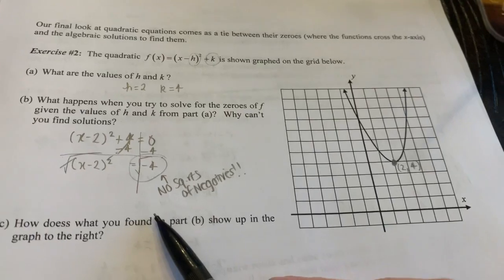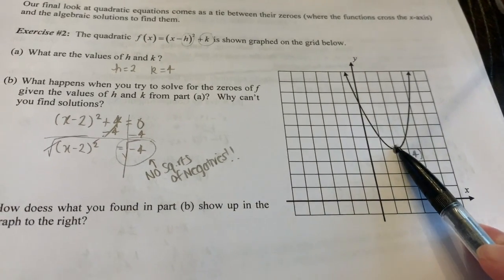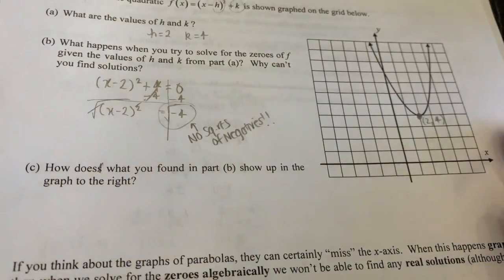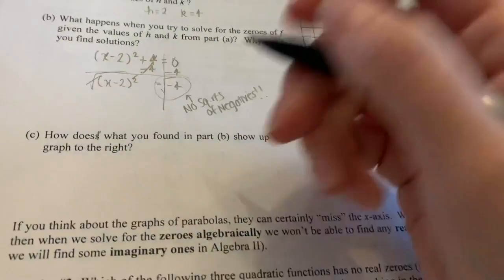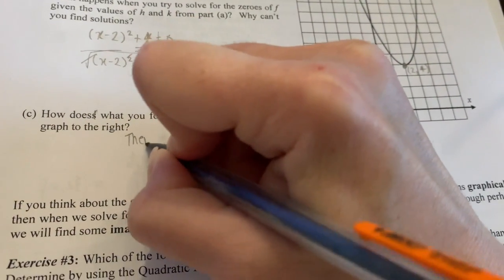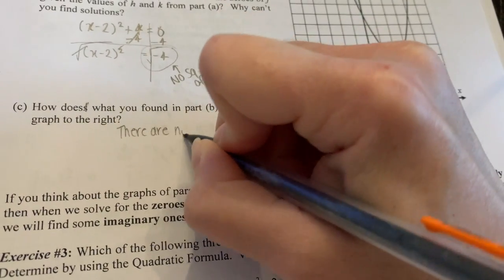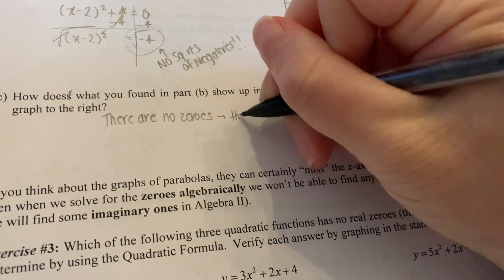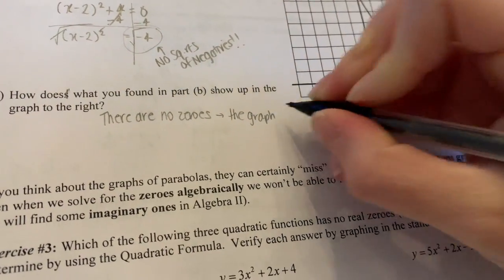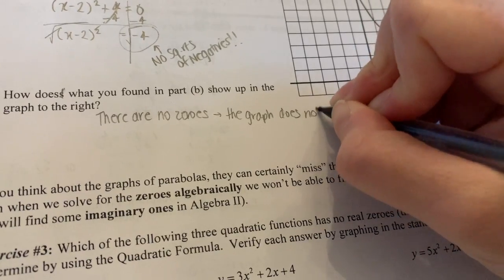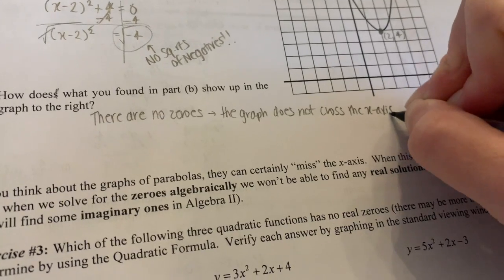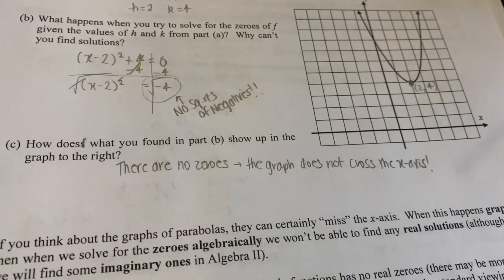So it's not just a coincidence. It literally has no zeros. So you can't find them. Okay? So how does what you found in part B show in the graph? There are no zeros. The graph does not cross the x-axis. And so it makes sense, right? There's clearly no zeros.